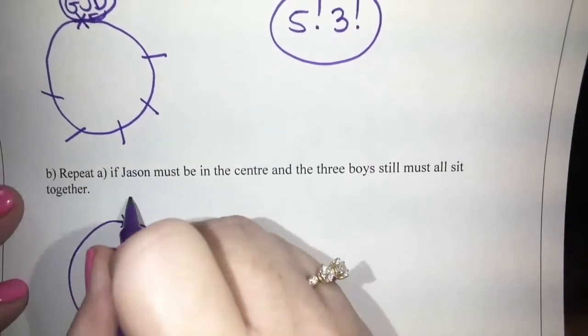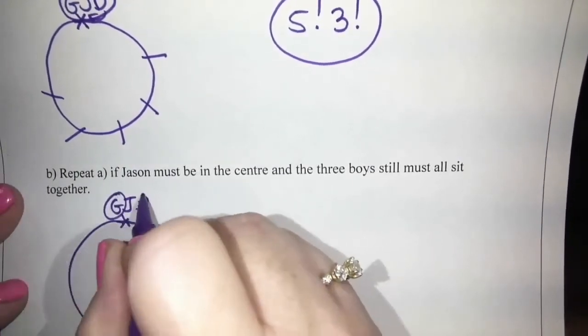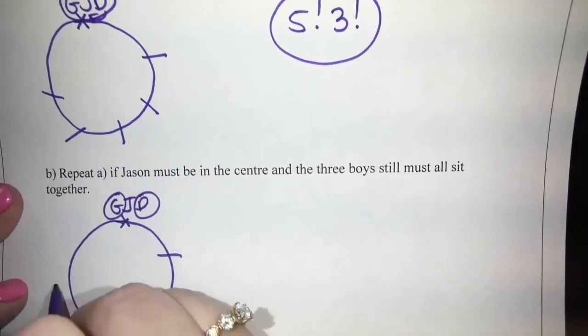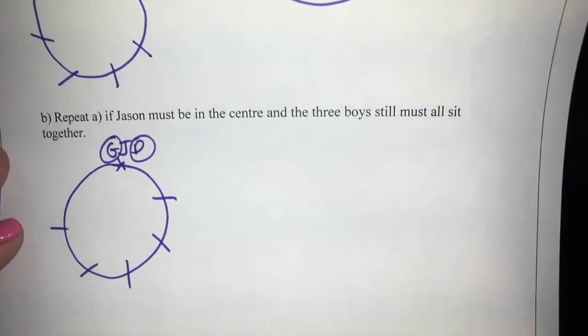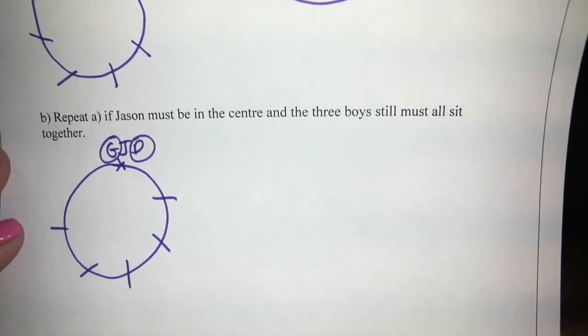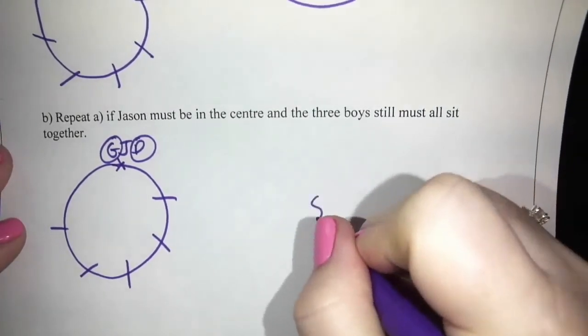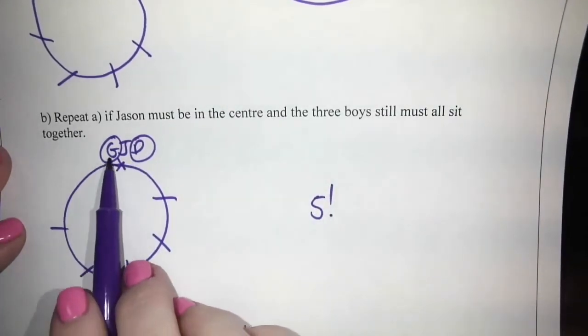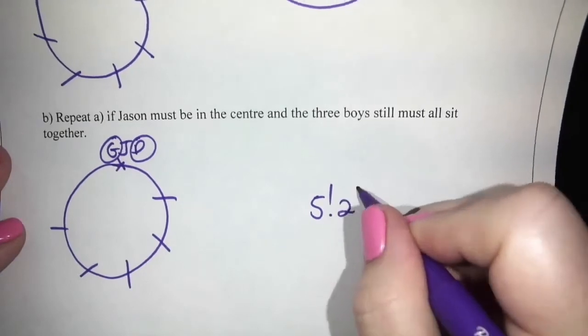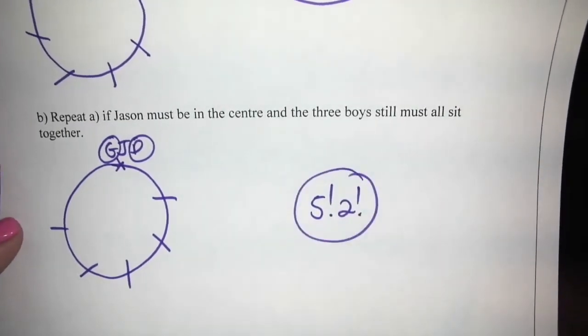So if Jason is fixed, then Grant and Daniel still have these 5 others, but Grant and Daniel can switch with each other. So how would your answer be different here? Well, we'd have the 5 factorial for the other people, and then instead of a 3 factorial, we would just have a 2 factorial for Grant and Daniel to switch spots. Jason is fixed in the middle.